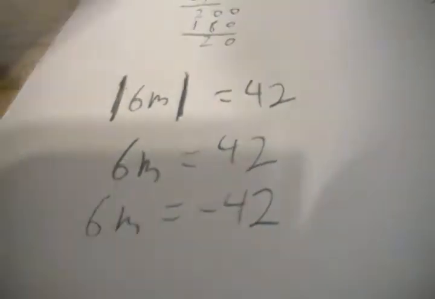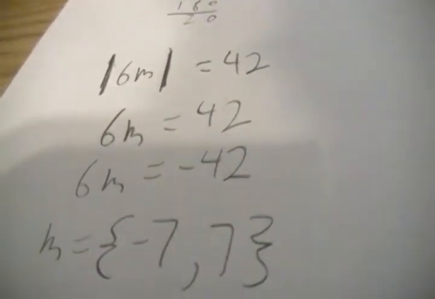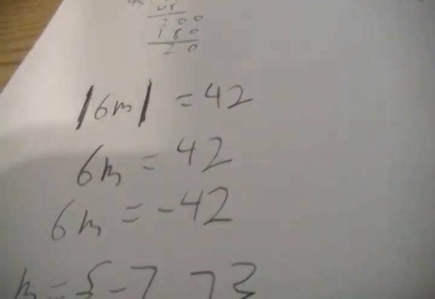So you're going to have two answers. That means m can either be 42 divided by 6, which is 7, or negative 7. So pretty much it comes down to, when you have absolute values, you will have more than one answer.